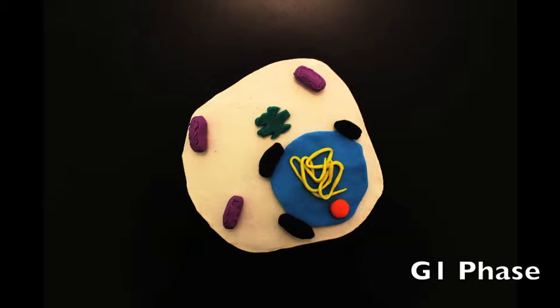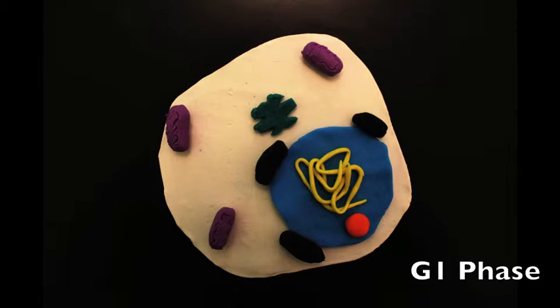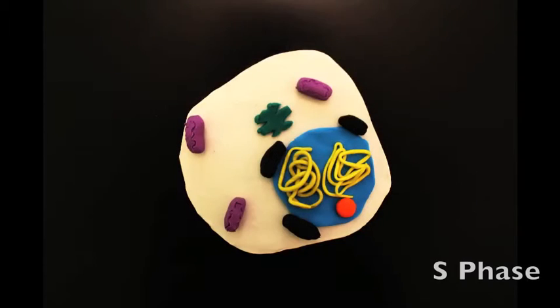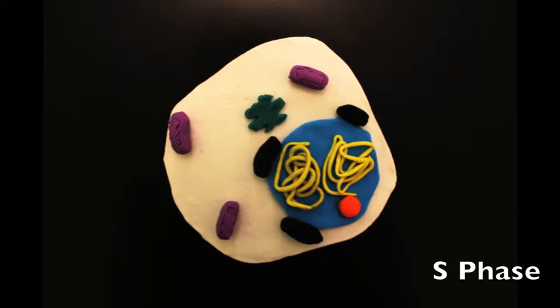In G1, the cell grows to nearly its full size and performs many of its functions that help the organism grow. Next comes the S phase, or the synthesis phase. It is an important stage because the DNA in the nucleus is replicated.